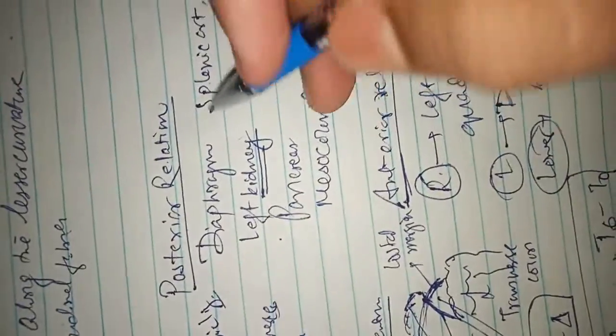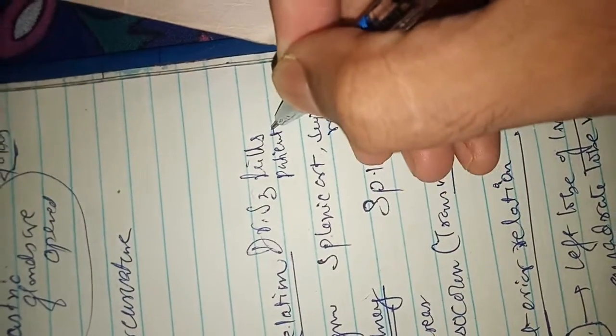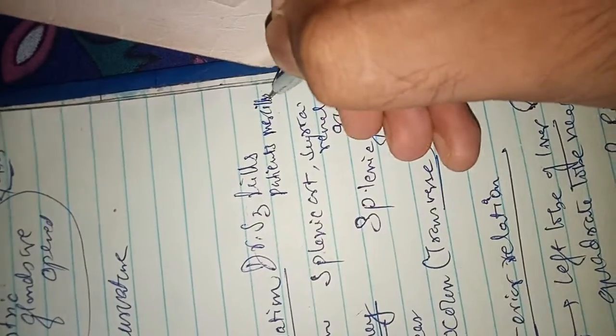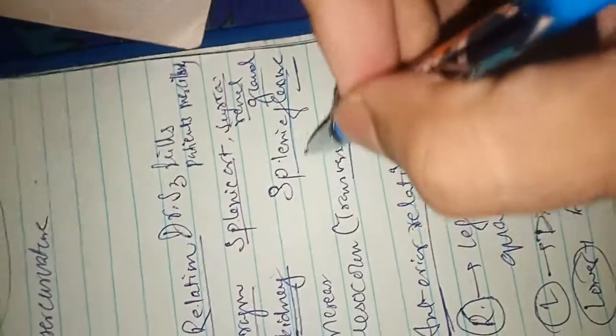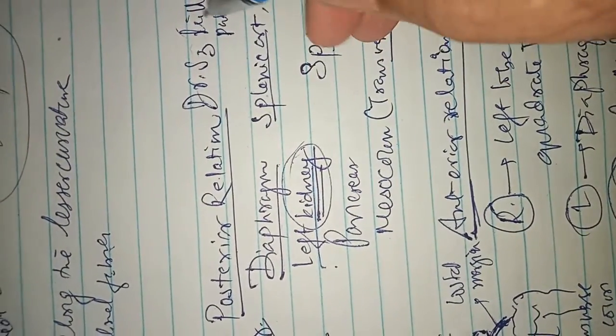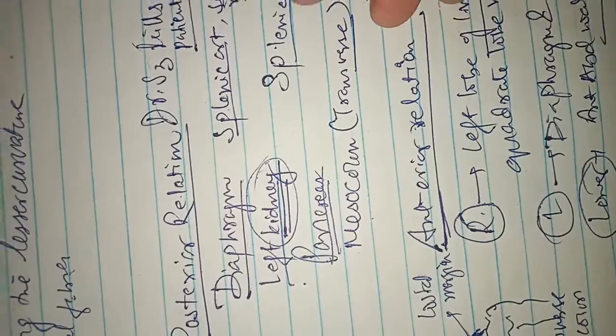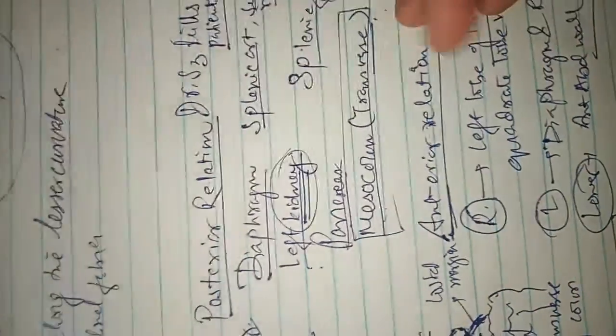Now what are the relations? For the posterior relation there is a mnemonic: Dr. S3 kills patient mercilessly. Doctor means diaphragm, present in the posterior inferior relation. S3 means splenic artery, suprarenal gland, and splenic flexure. Kills, K for kidney, the left kidney. Patient, P for pancreas. Mercilessly means mesocolon, the transverse mesocolon.